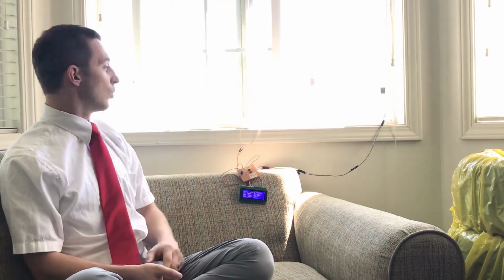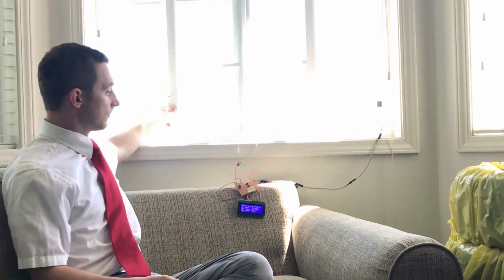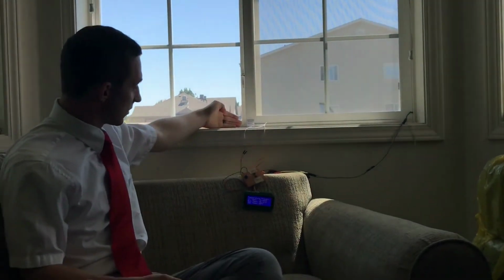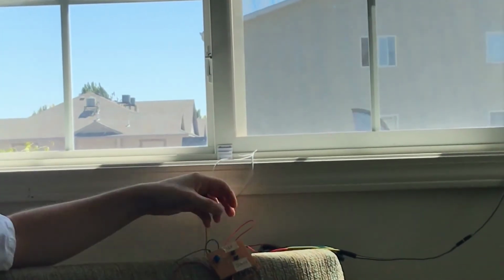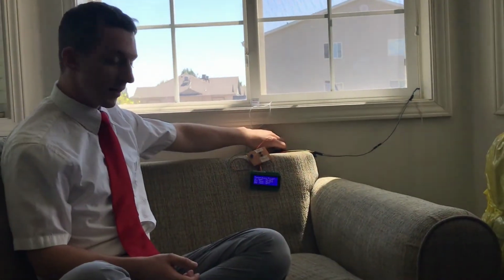As you can see, we now need to shut the door. When we shut the door, this circuit is completed through magnets. I will reset the Arduino again to demonstrate the alarm will not go off. And as you can see, the alarm did not go off because I've now shut the window.